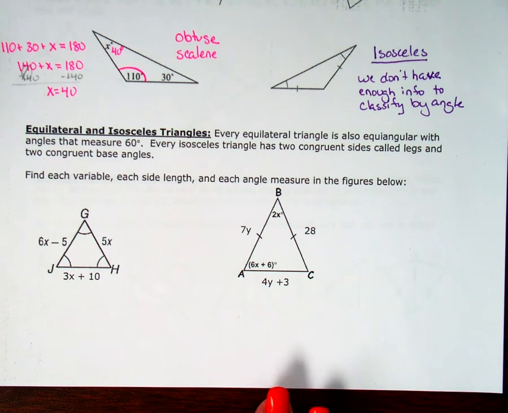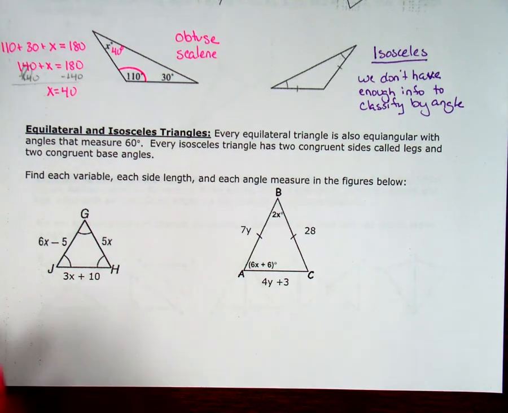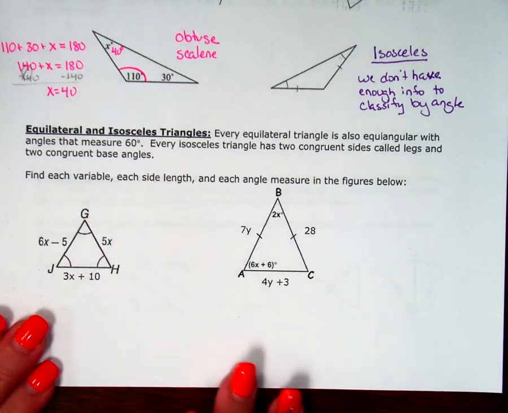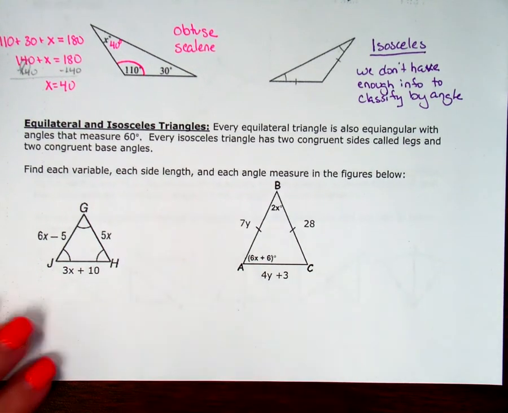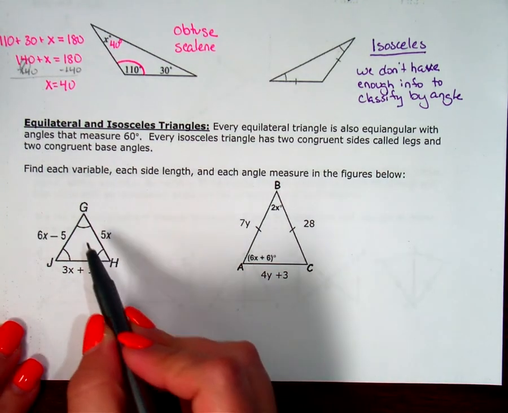Every equilateral triangle is also equiangular with angles that measure 60 degrees. Every isosceles triangle has two congruent sides called legs and two congruent base angles. What we're going to do here is find each variable, each side length, and each angle measure in the figures below.